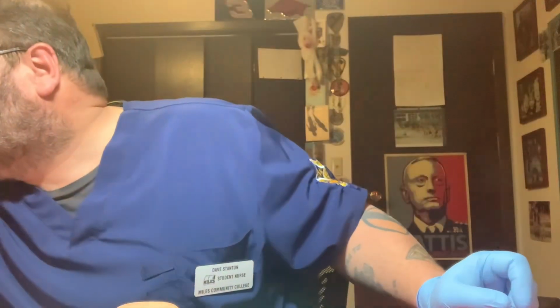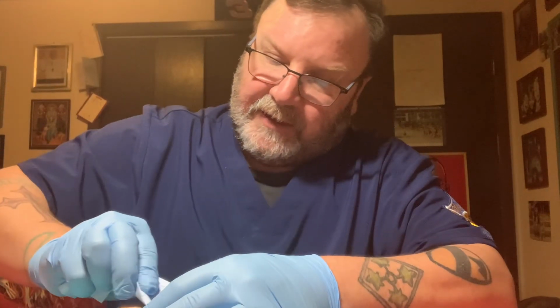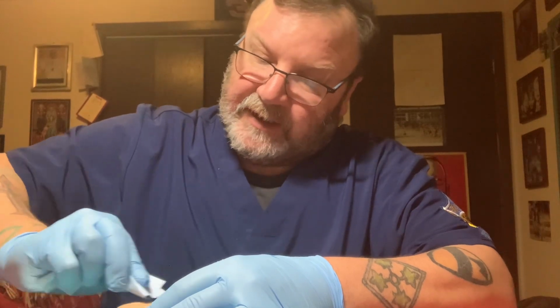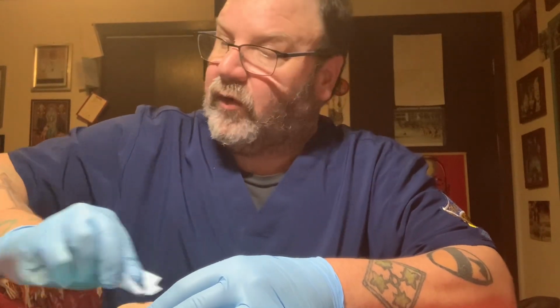I would take my antimicrobial swab. We've been through it today with them. So I would take my antimicrobial swab. This is going to be it. And starting in the center of my injection area, I would swab and work out.